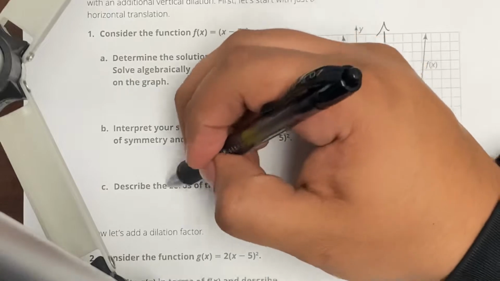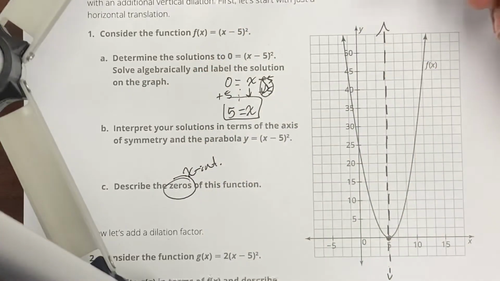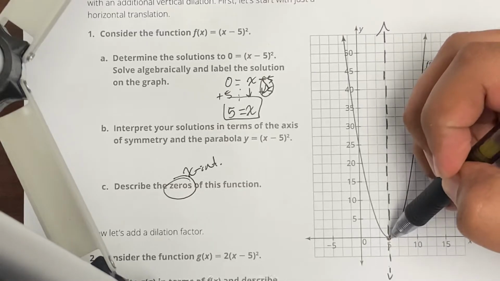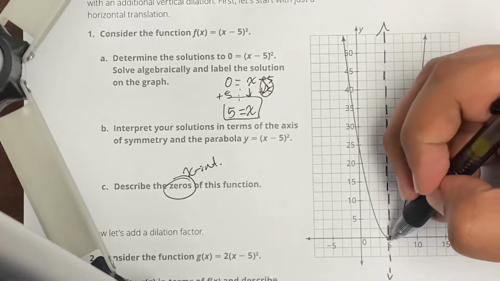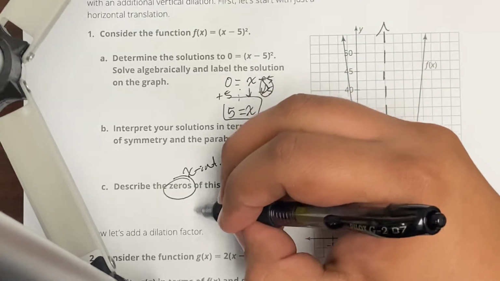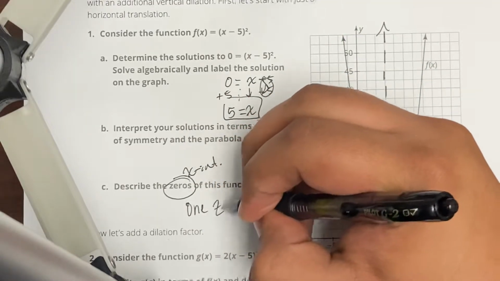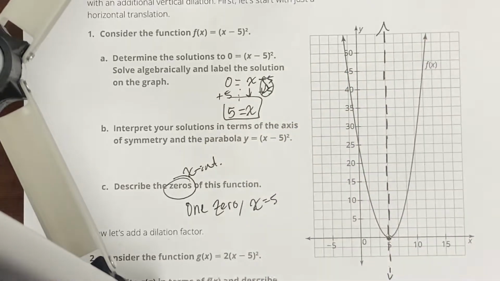Describe the zeros. Again, this is an x-intercept. Solution, zeros, x-intercept, and roots are all the same type of ordeal. Of course, we don't want to get you all scared, so don't get too scared. It's just asking about the x-intercept. Describe the zeros. There's only one: 1, 0, x equals 5.